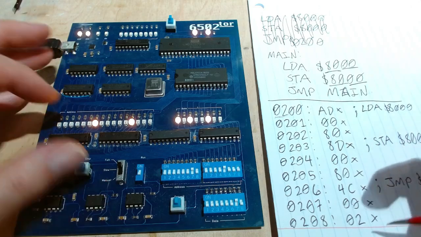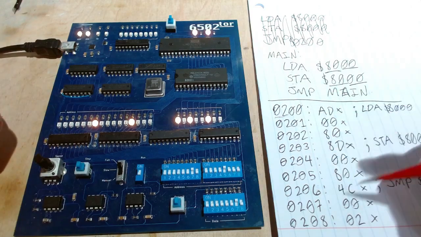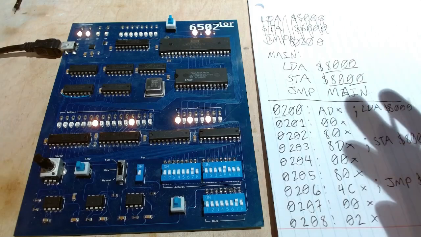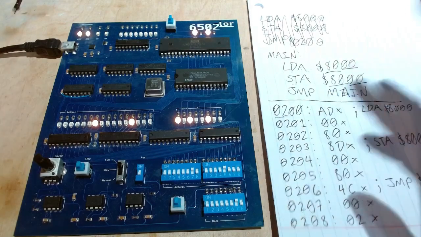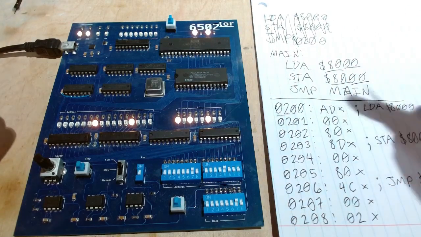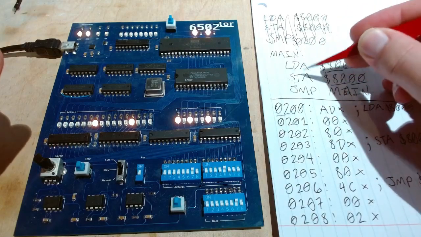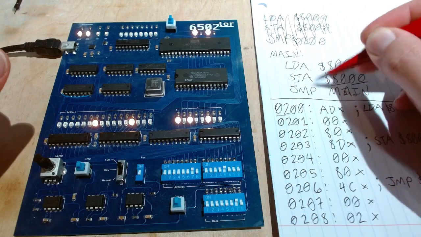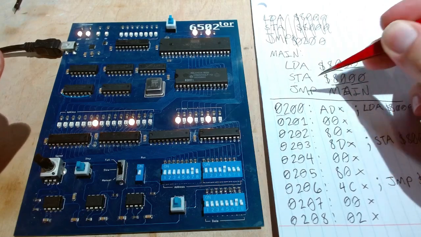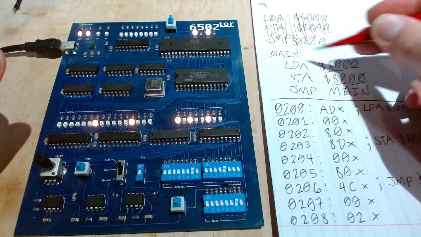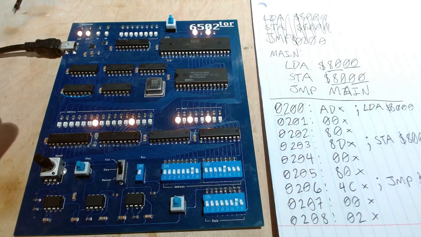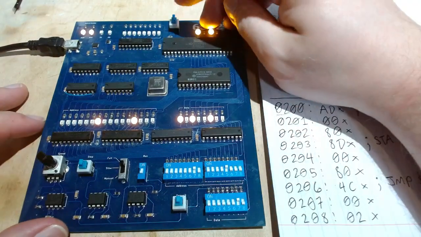So either always do some kind of halt loop or put your whole program in some infinite loop, because otherwise it's going to do an unknown thing. But we've got a nice well-defined thing here where it's always going to loop back up to main. It's always going to load A from 8000, store A to 8000, jump back to main, and do that till the end of days. So let's reset this thing and see if that actually is what it's going to do.